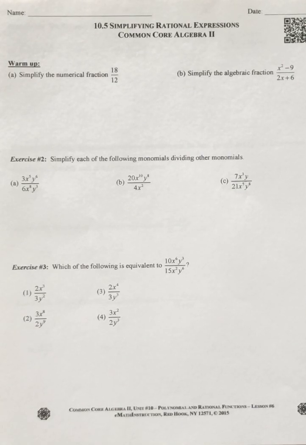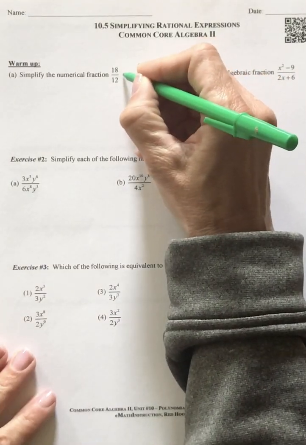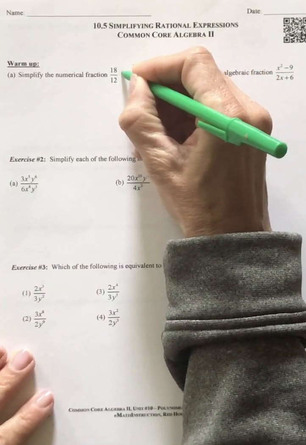So if you take a look quickly at the warm-up, letter A, simplifying a basic fraction, like elementary school, 18 divided by 12. Most of you would probably reach for your calculator and hit enter. But if you wanted to look at the real way you should do this, you would technically rewrite it.